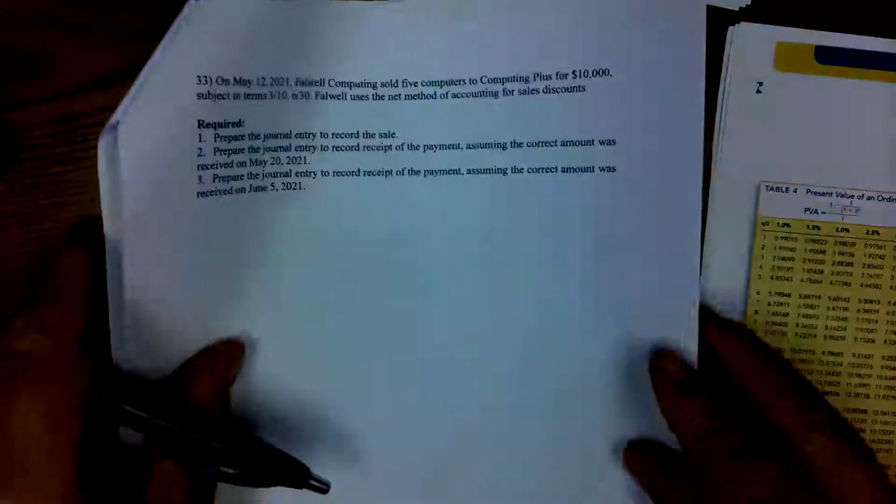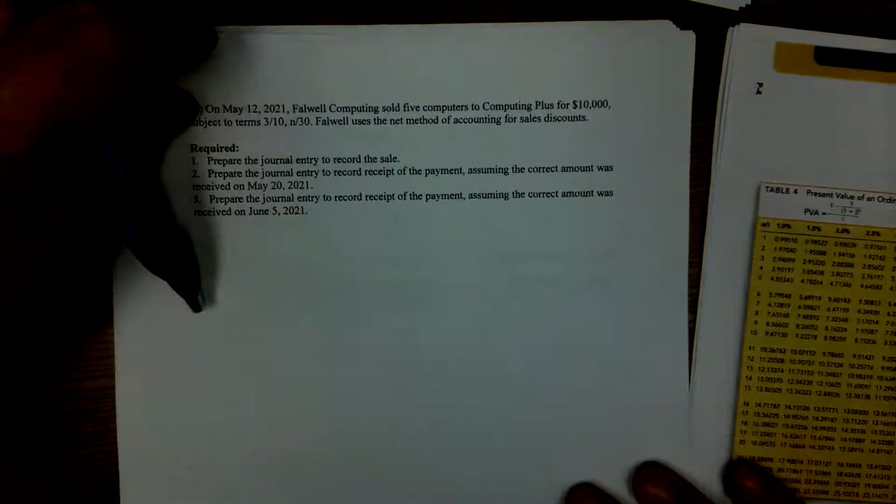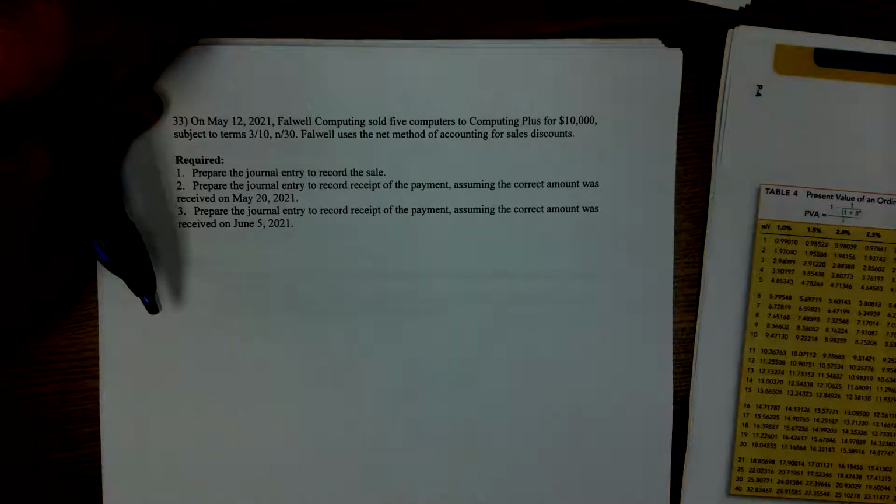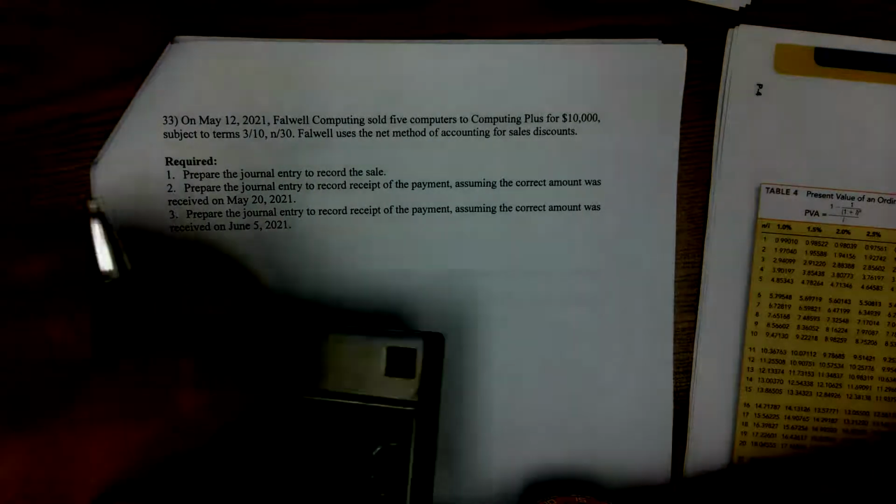Number 33. The Falwell Computing sold 5 computers to Computing Plus for $10,000, subject to 3/10 net 30. Falwell uses the net method of accounting for sales discounts. Okay, record the journal entry to record the sale.